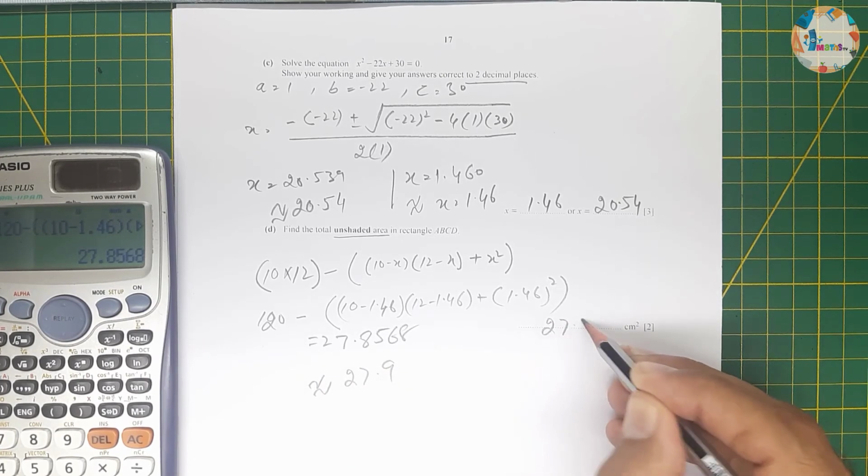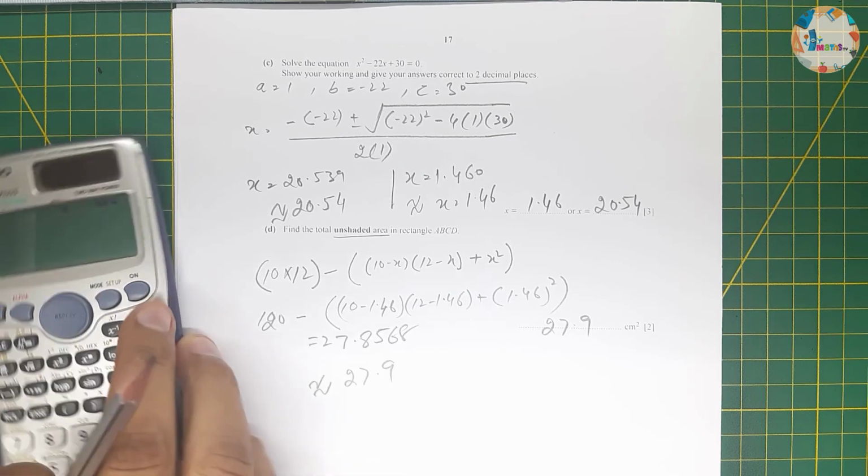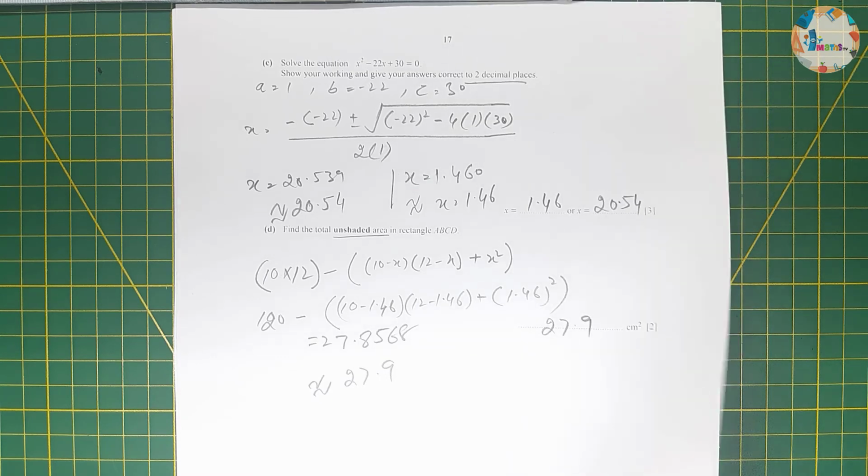So our answer will be 27.9 centimeters square. So this is how we can reach this answer.